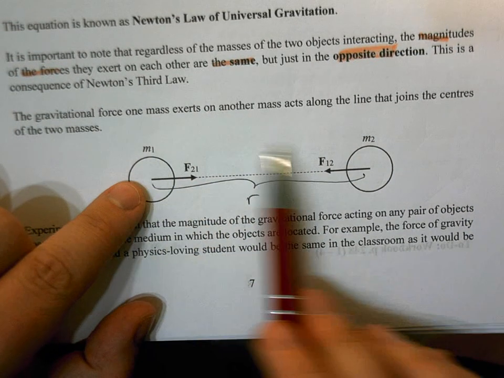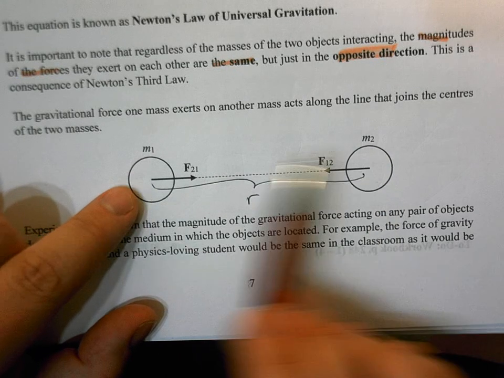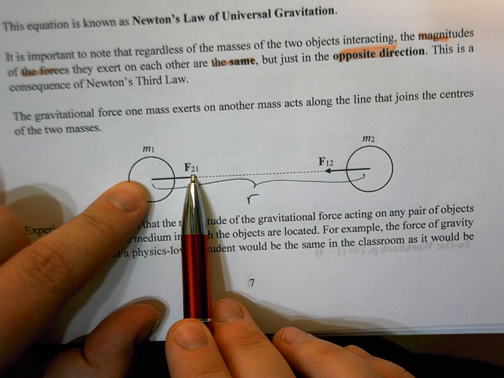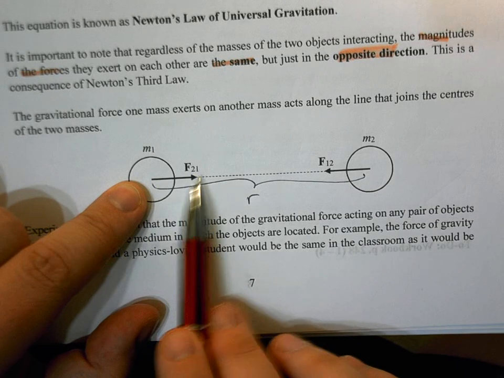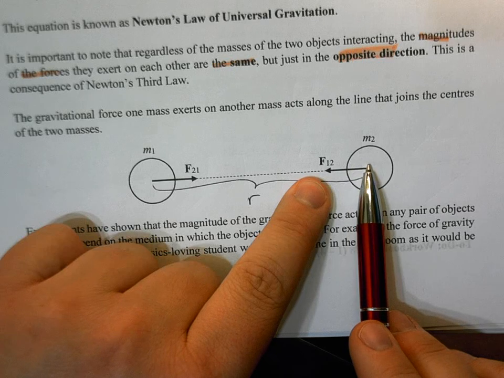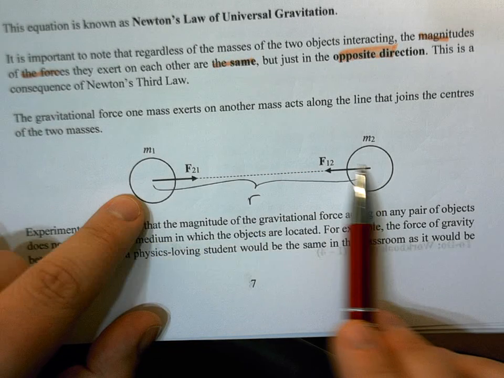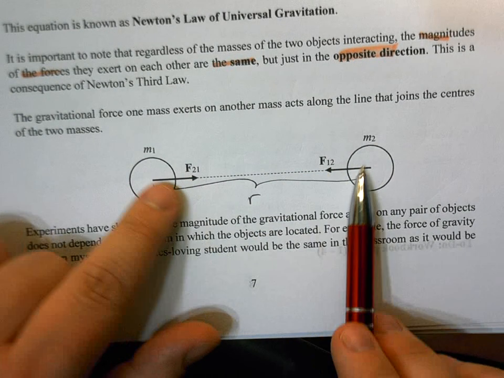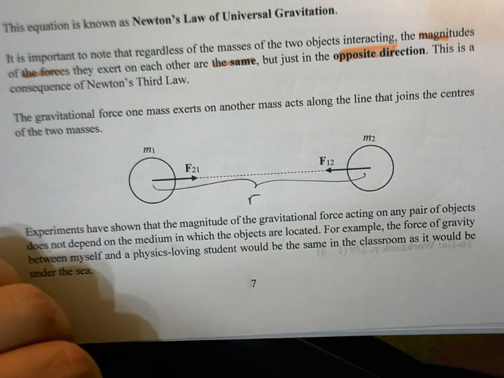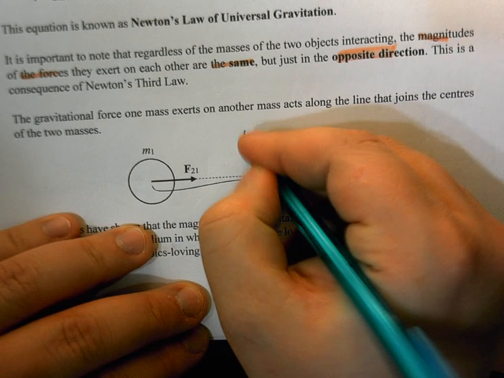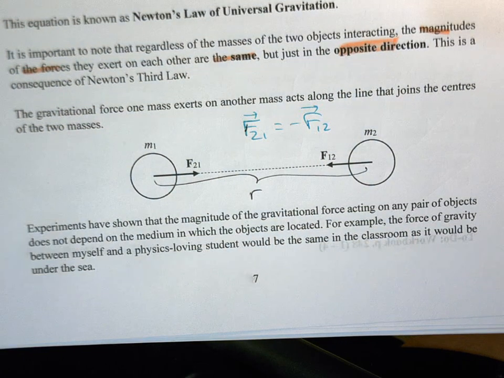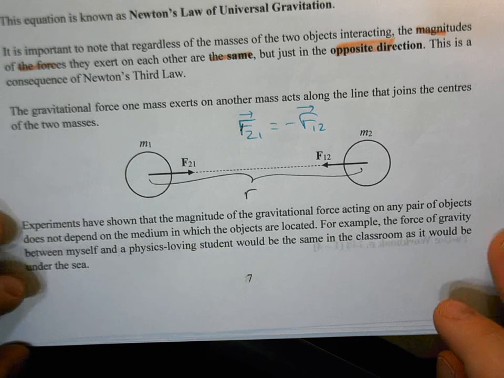Now I have mass 1 and mass 2. Mass 2 is going to try and attract mass 1 towards it. So we have this force of 2 acting on 1, pulling m1 towards m2. At the same time, we have this force of mass 1 acting on mass 2 to try and pull mass 2 towards it. So these two forces, F21 and F12, are equal in magnitude. They are just opposite in direction. So we just say F21 is equal to the negative of F12. Again, a consequence of Newton's third law.